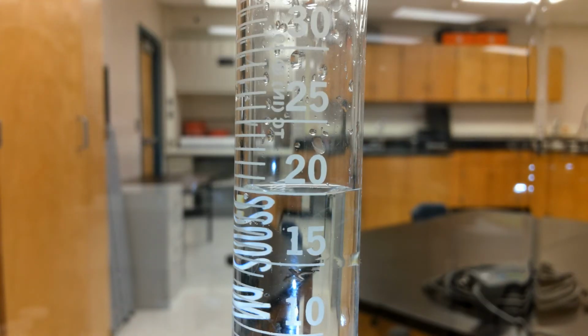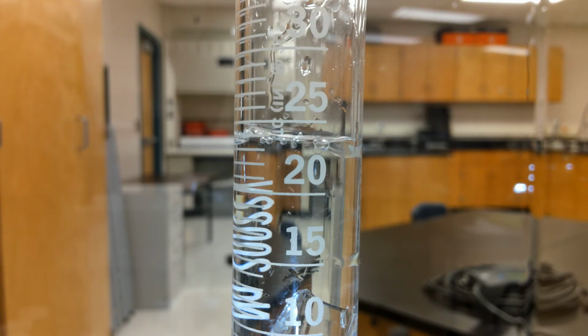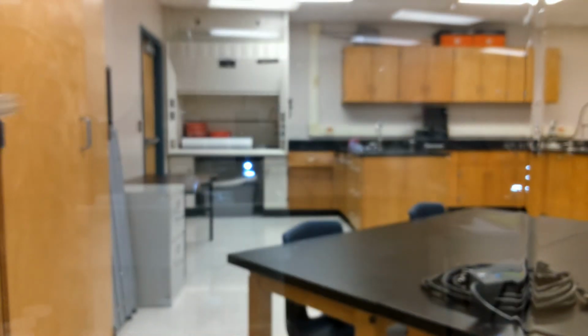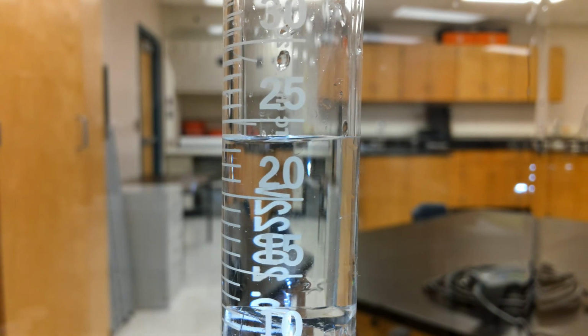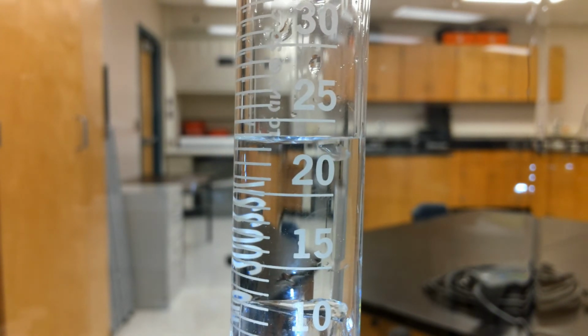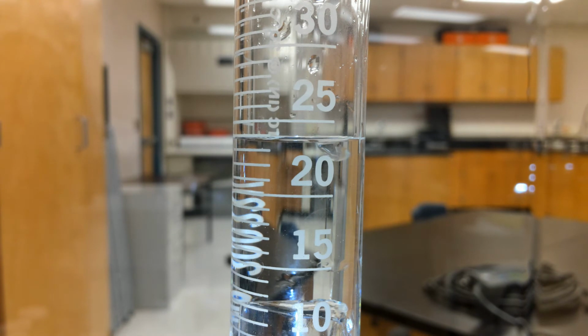Okay, so now this is suspect B. I have it at 20 milliliters initial, and I will drop it. Make sure you look under the curve. It should be straight under the curve.